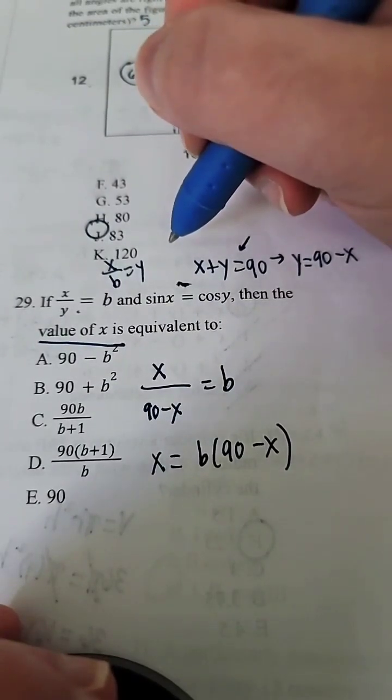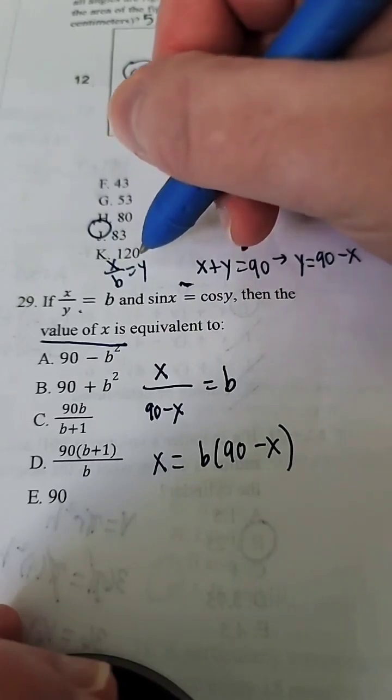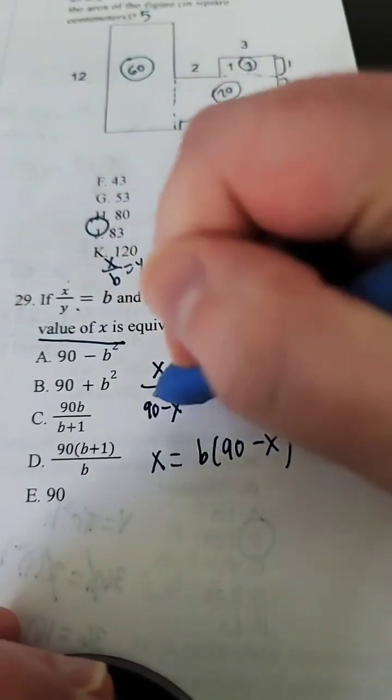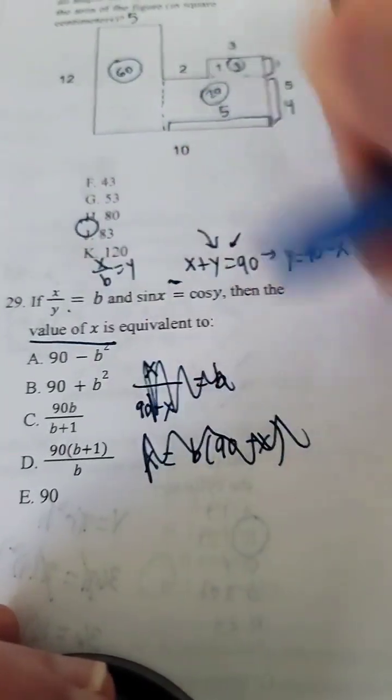Yeah, that would work because you could plug it into this equation also. I was thinking of plugging it into that equation. I never even considered the other way around.